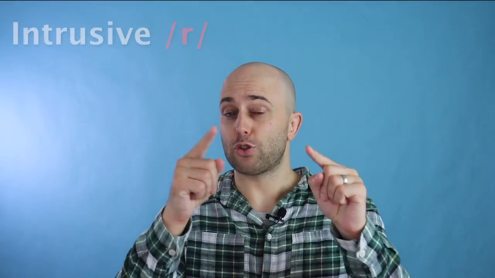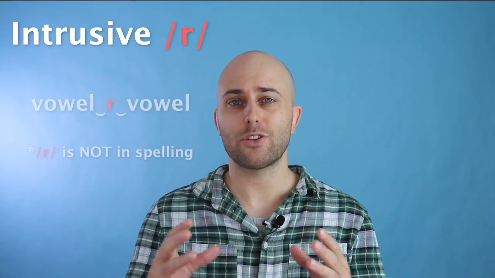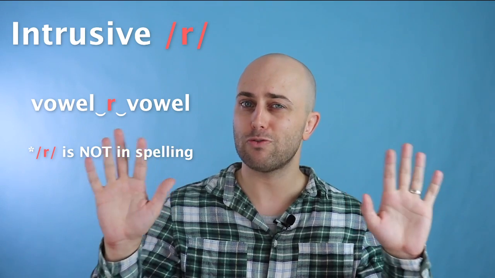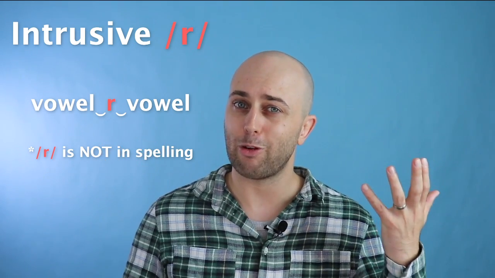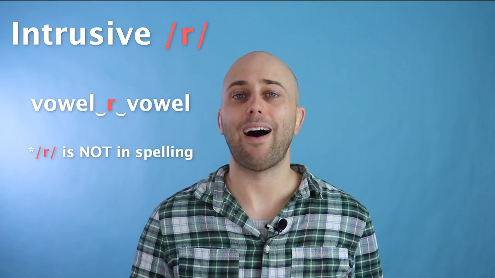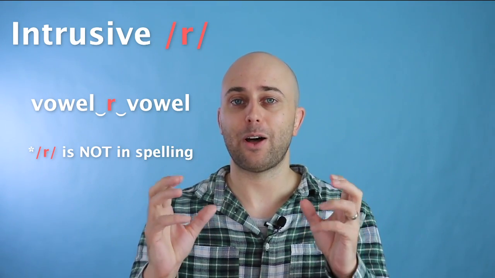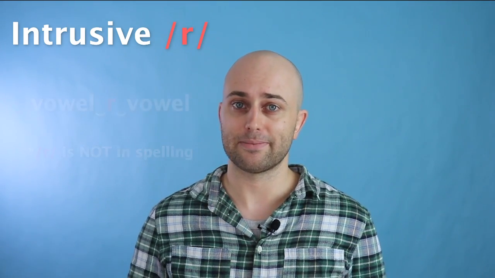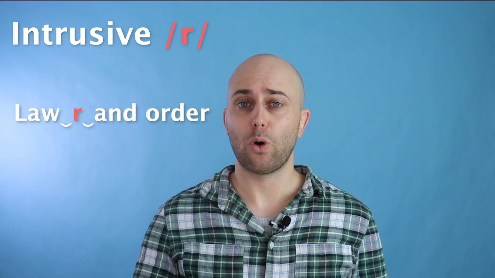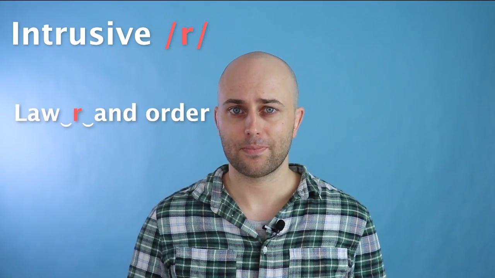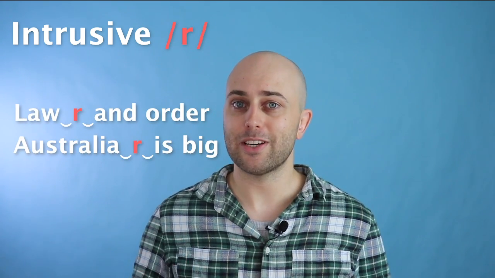Now let's talk about the intrusive R. The intrusive R is used when we insert that between two vowel sounds, despite the spelling of the first word not including an R in that word. It's the vowel sound, guys. It's the sound of the vowel that matters. Remember, not the spelling. So for instance, law and order, or Australia is big. Again, click above, guys, and you will see the video that goes into depth on the intrusive R.